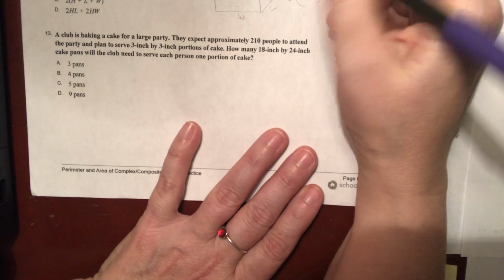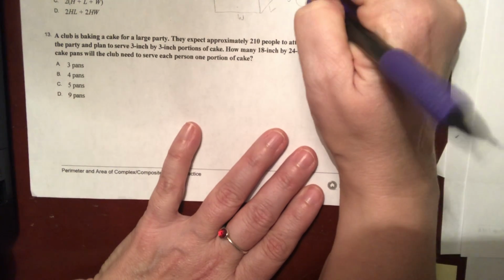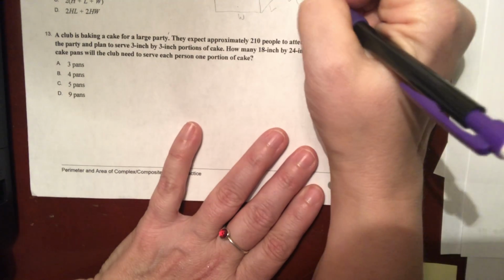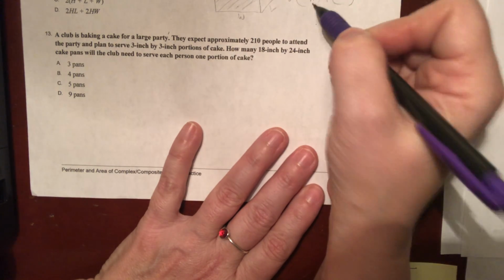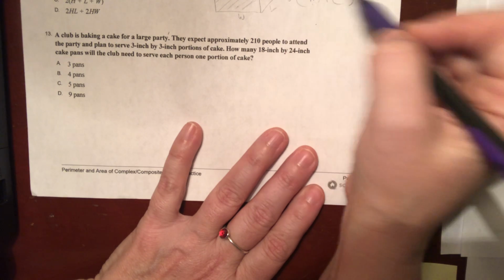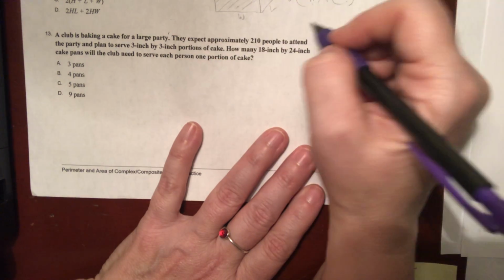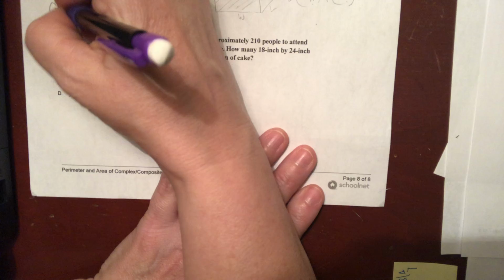Oh, I did the floor. So width times height, that's this one, and the one on the back times 2, and length times height, which is this wall, and the one on the back times 2. All right, so the answer should be D, and it is.